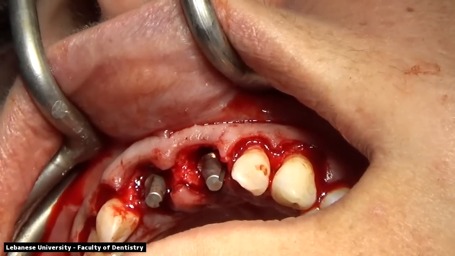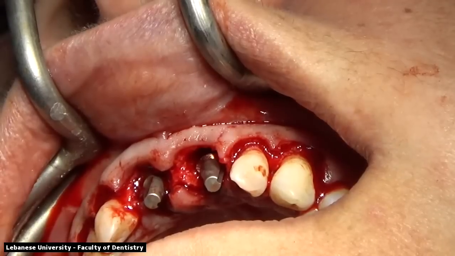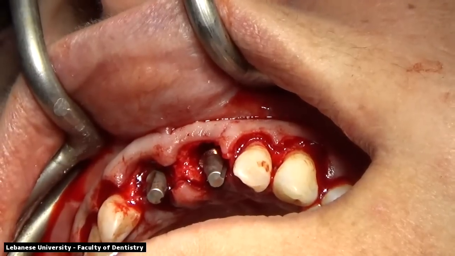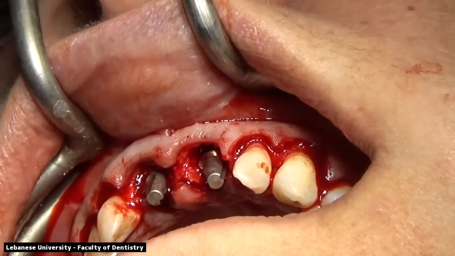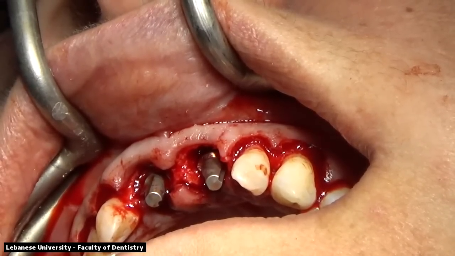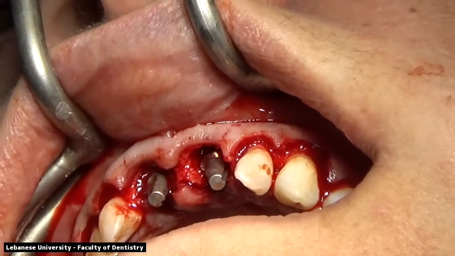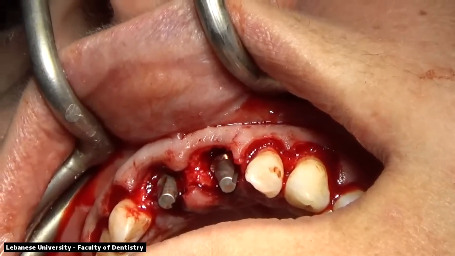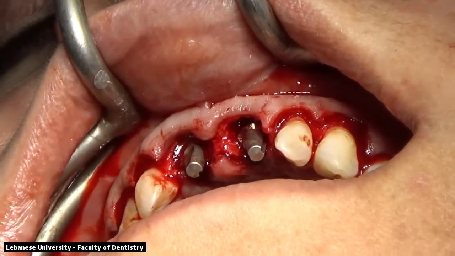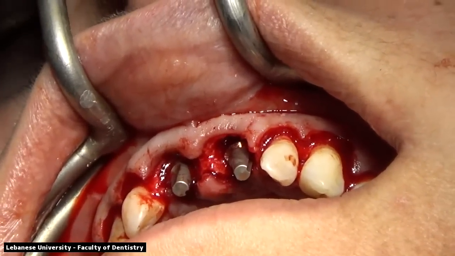The acrylic material is being mixed right now. We want a thick consistency so that we can get complete dryness of the material in a fast approach. All we're doing is relining the previously made shells, the temporaries that were made prior to the surgery.